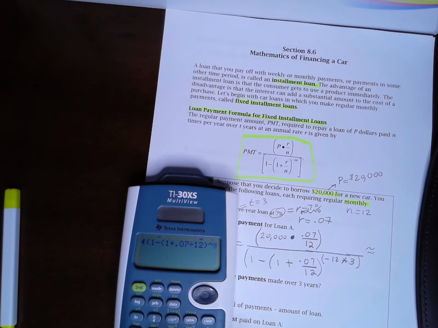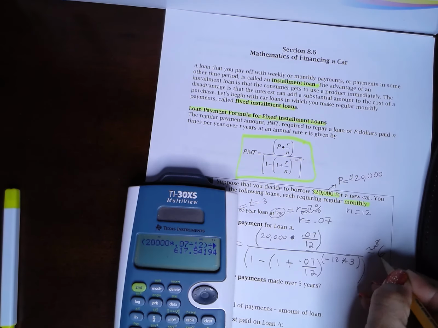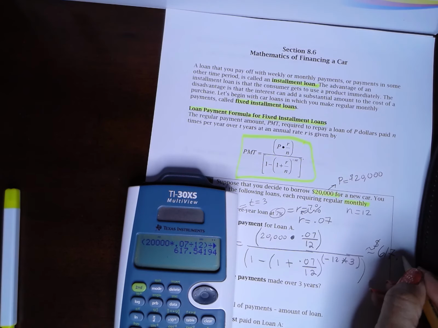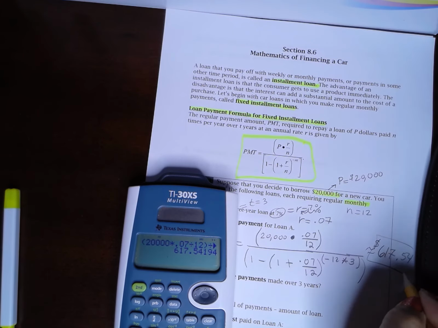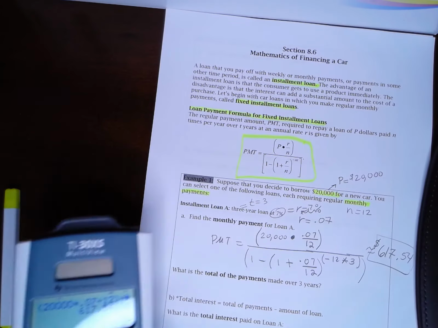Raised to, open parentheses, the negative in parentheses, 12 times 3. And then we need to close our denominator. That's closing the exponent, and you need to close the denominator, so this one closes the first parentheses. Then you press enter. So the payment for this type of loan will be $617.54. That's how much your car loan payment will be.